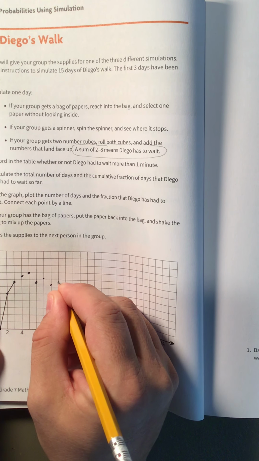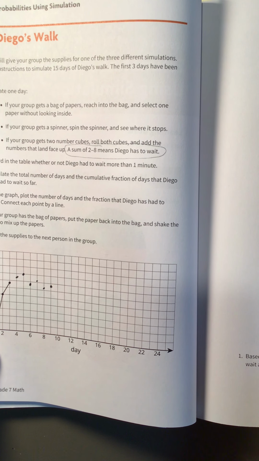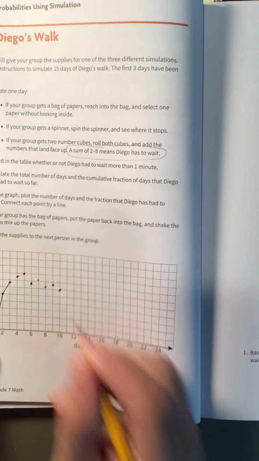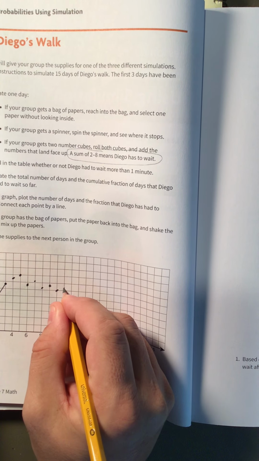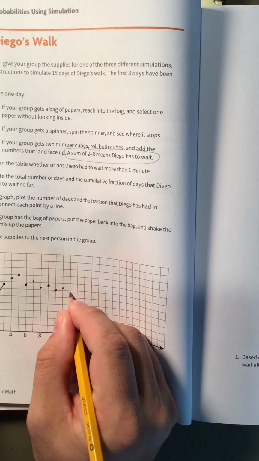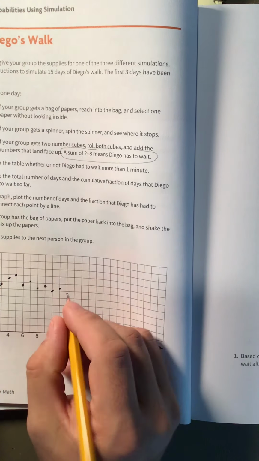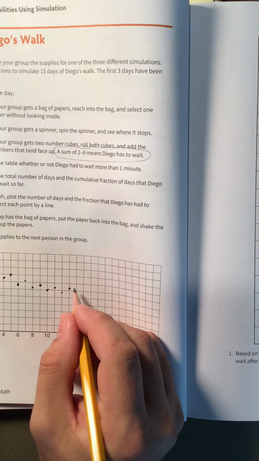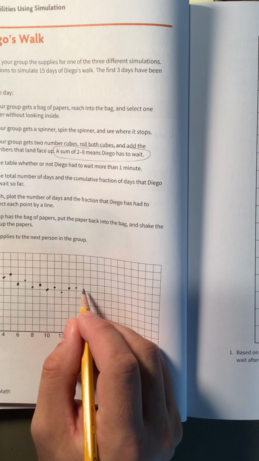Again, that's going to be a common one. The way it looks, they're all lining up. Day 10 is 0.6. Day 11 is 0.64. Day 12 is 0.58. Day 13 is 0.62. 14 is 0.64. And 15 is 0.67.